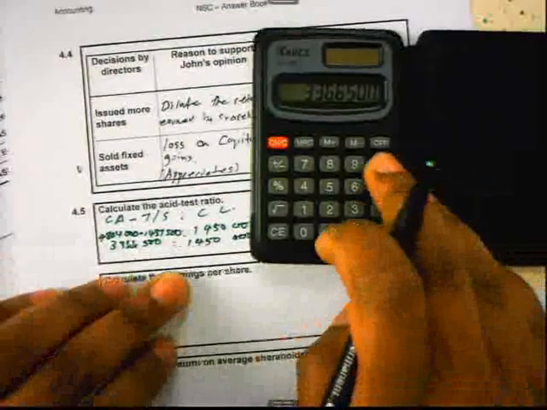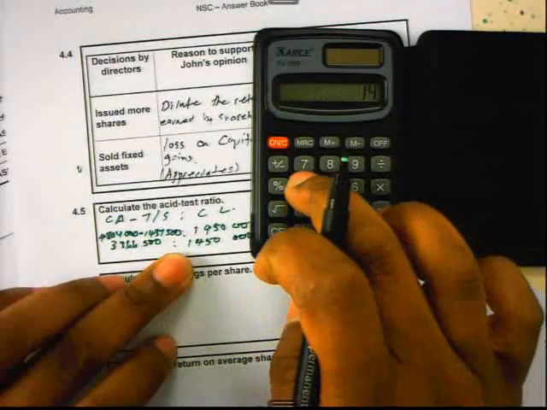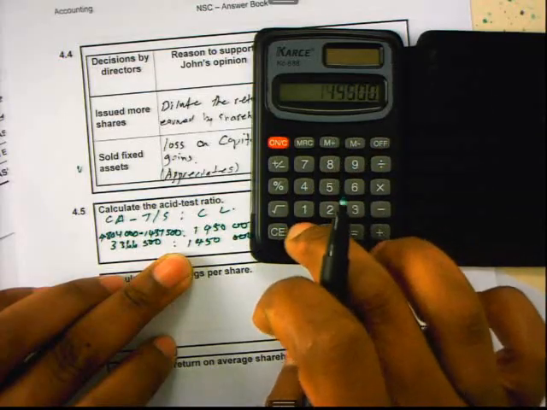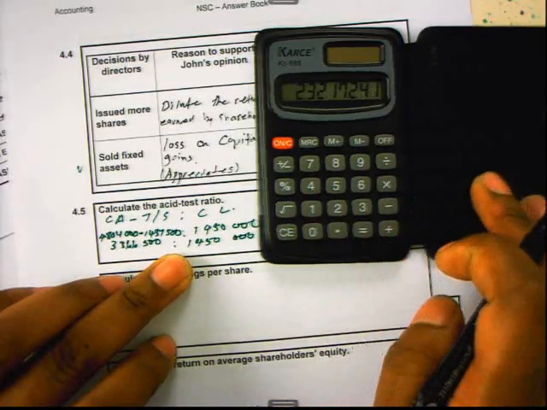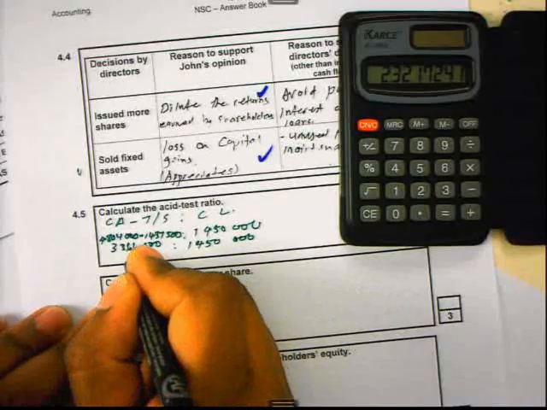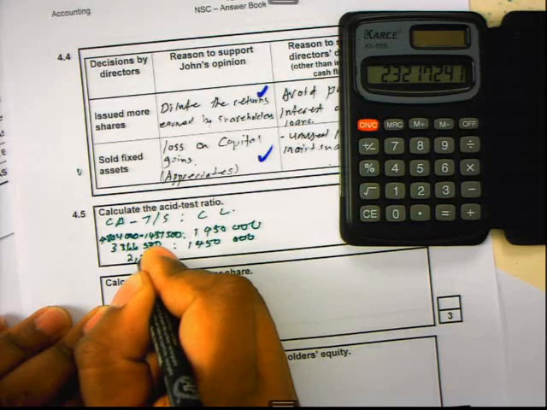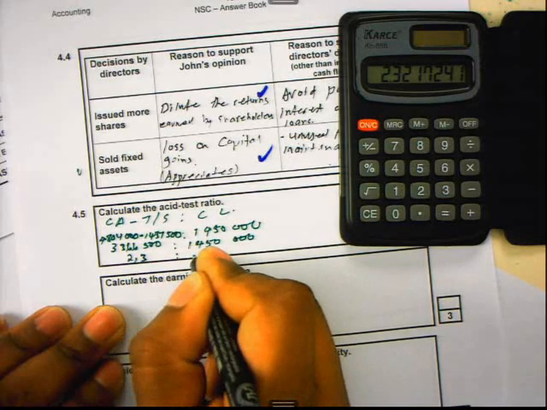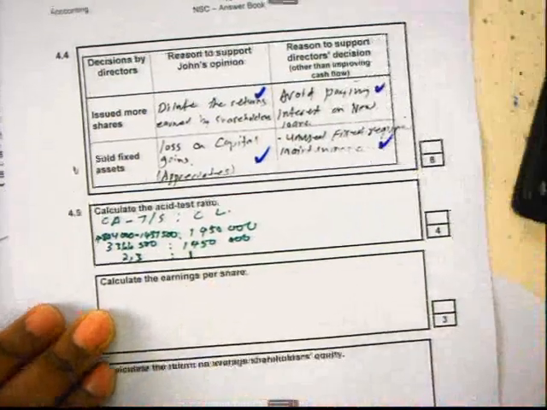Now this amount you divide by 1,450,000. It gives you 2,3:1.